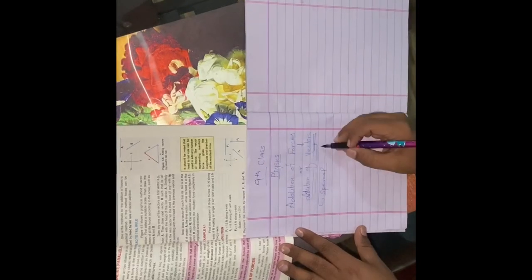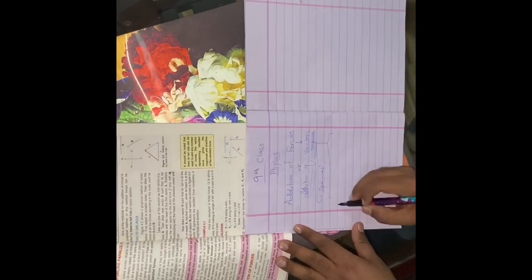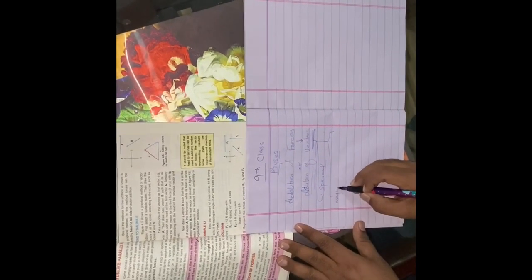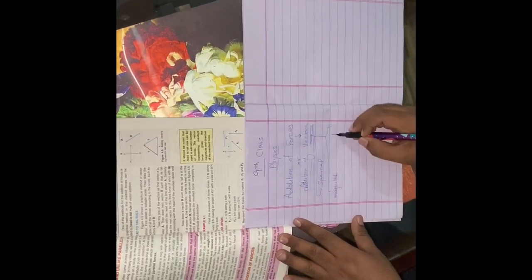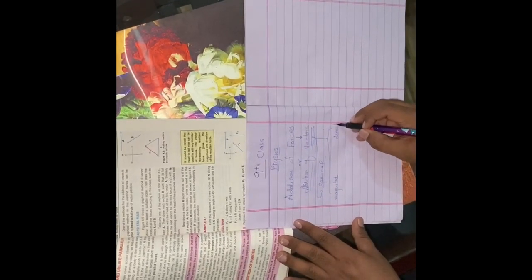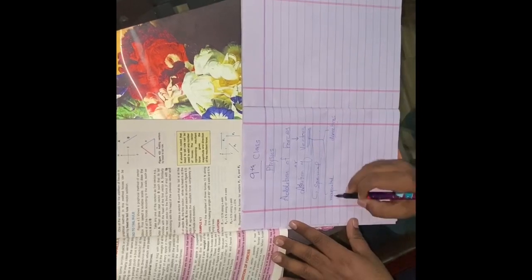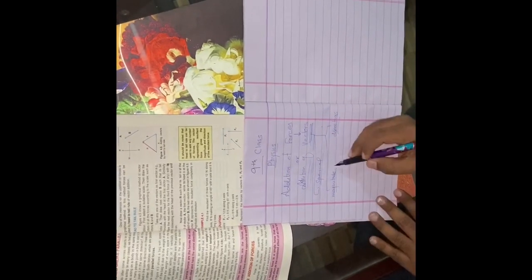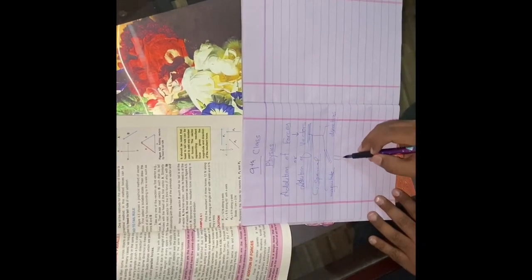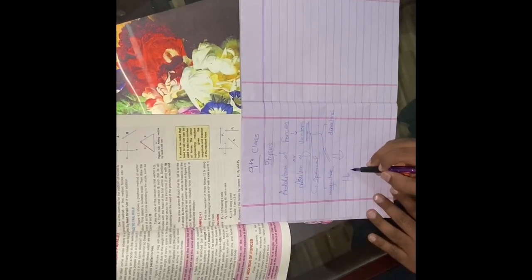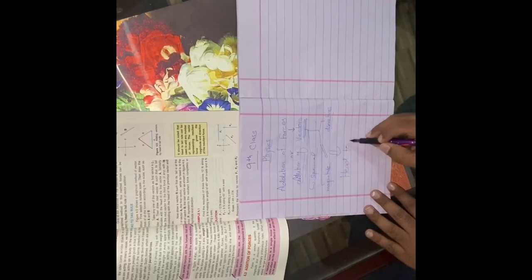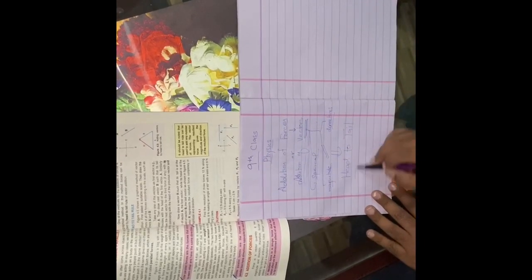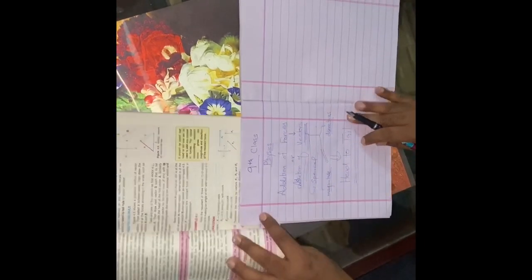Because vectors are those quantities which have magnitude as well as direction. To add them, we have a method which is known as the head to tail rule. And what is this rule? I am going to explain this.